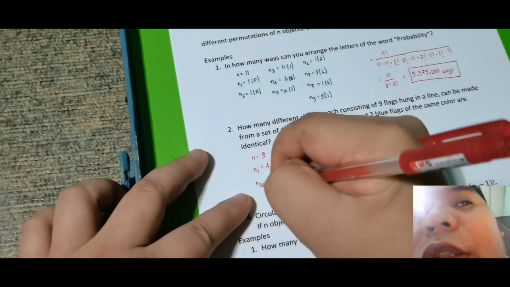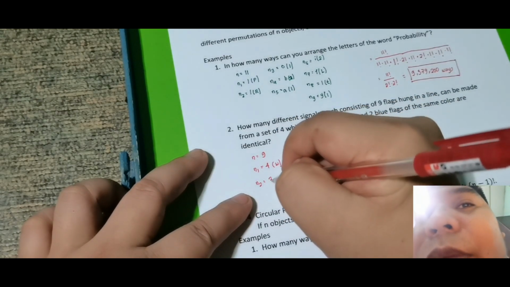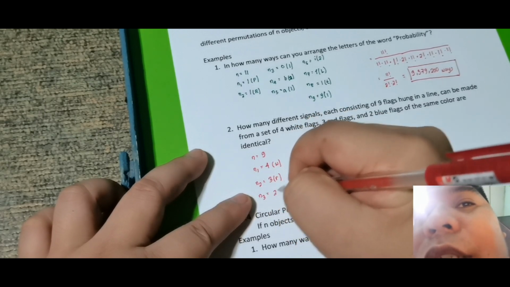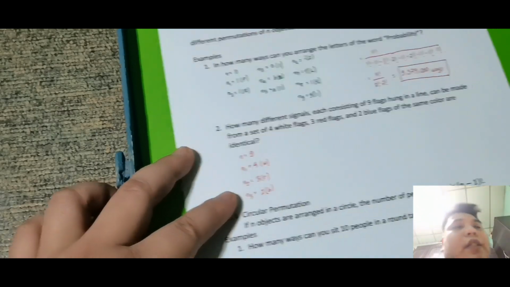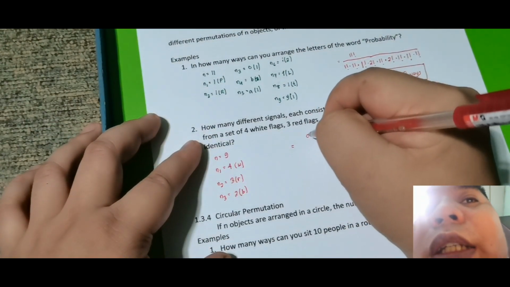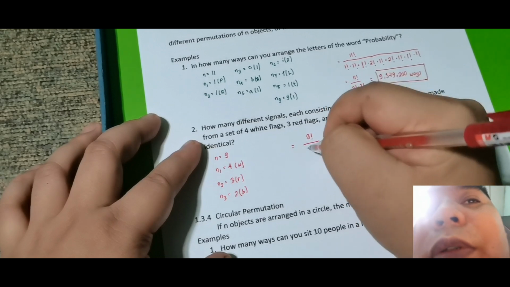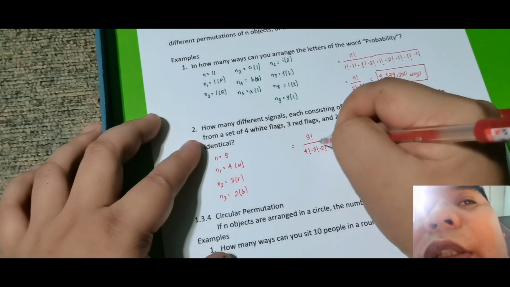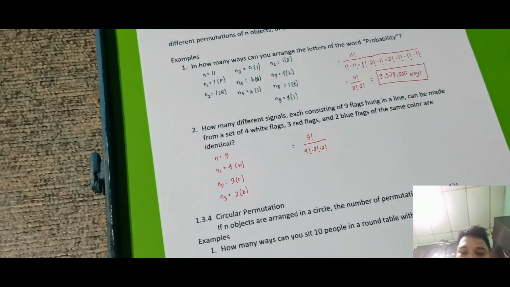Okay, n sub 2 natin dito is 3 para sa red plug. Then n sub 3 natin dito is 2 para sa blue plugs. Okay, then simply input lang natin sa ating formula. This is 9 factorial over 4 factorial times 3 factorial times 2 factorial. So ilan yan? Calculate nyo na lang sa itaas.